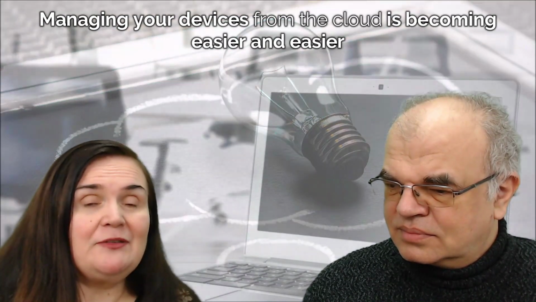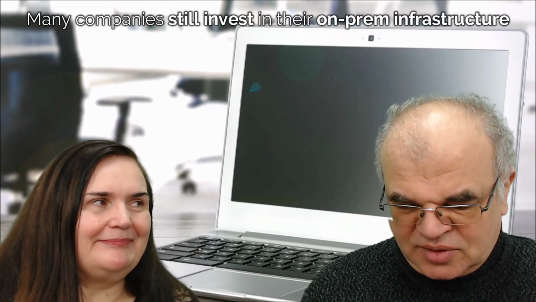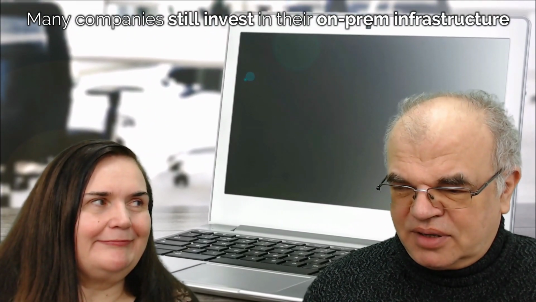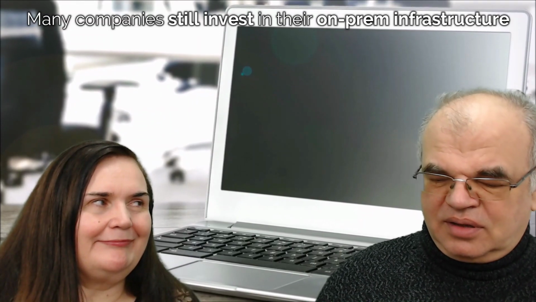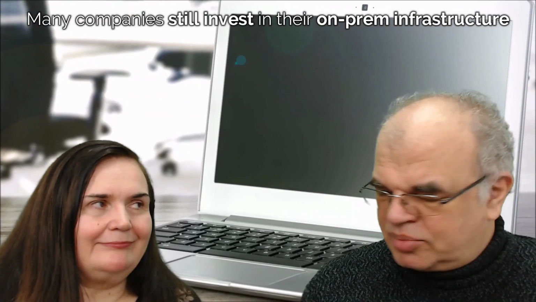And if you still have not found a way how to manage your devices easily, how to adapt to the new world, we strongly suggest you look into it. Do you have anything else to add? Yeah, so many companies still invest in on-prem infrastructure, and they are trying to maintain their old applications.